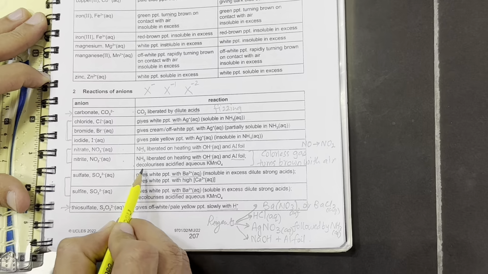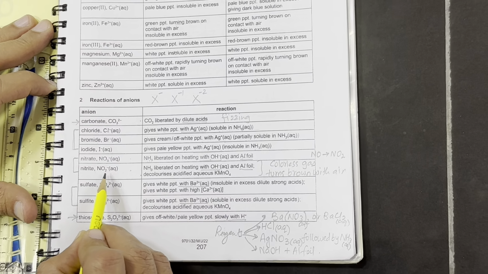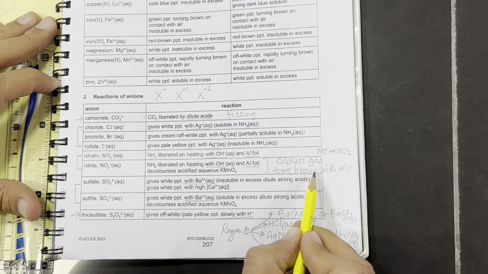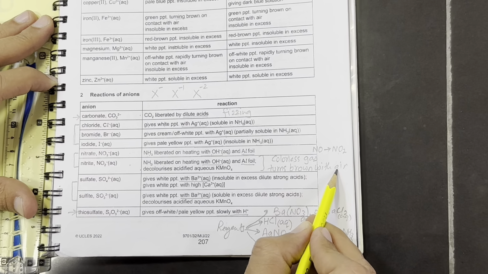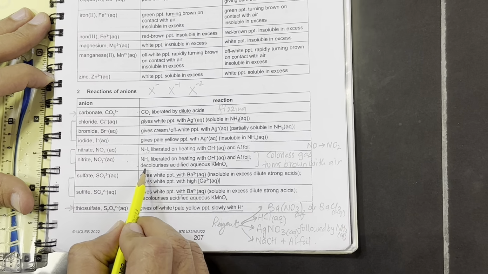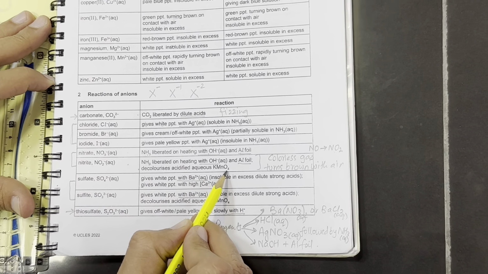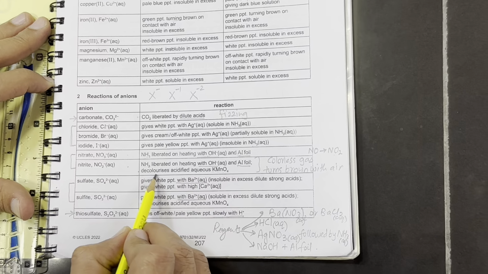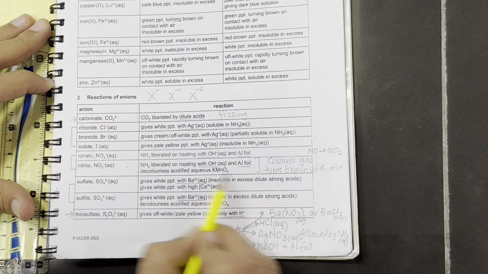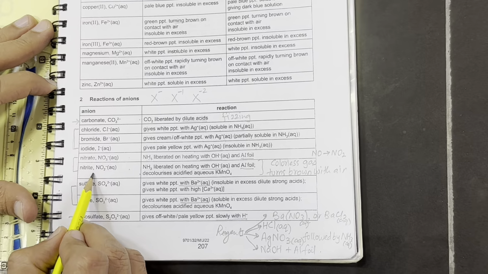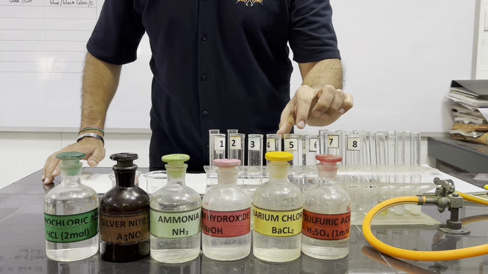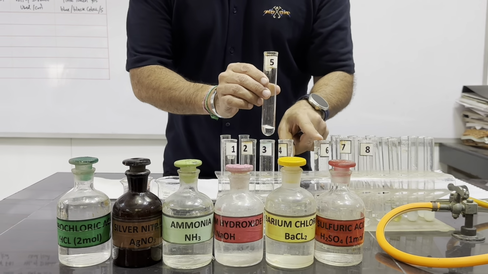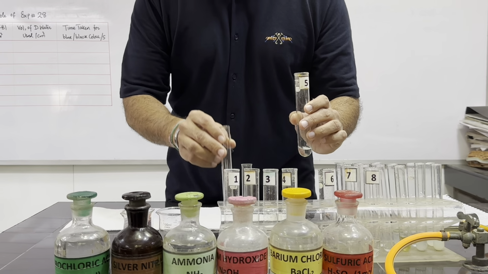The test is, if the solution contains nitrite, we can use this test also. If we add acid, a colorless gas is given off which turns brown with air. Or we can also test it with the aqueous KMnO4, which is a purple solution, and it decolorizes. So I am going to perform these both for you so that you understand. Nitrite shows these two tests, whereas nitrate shows no results with these two tests. Now we are testing Fa5 and 6 to differentiate between nitrate and nitrite.